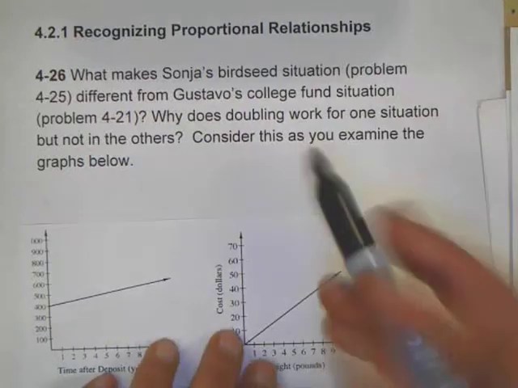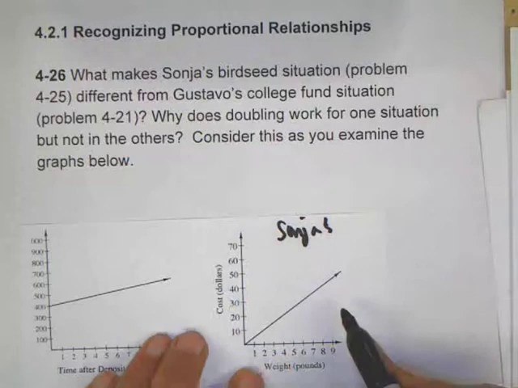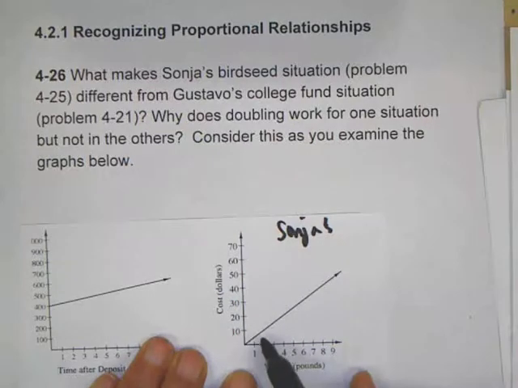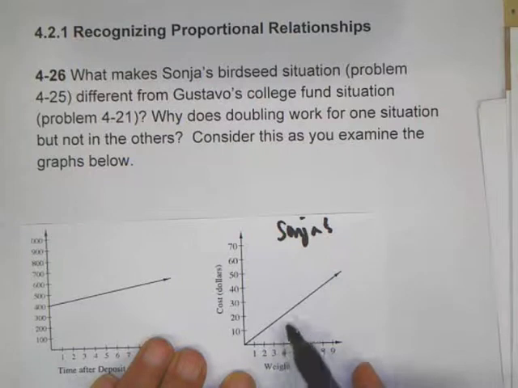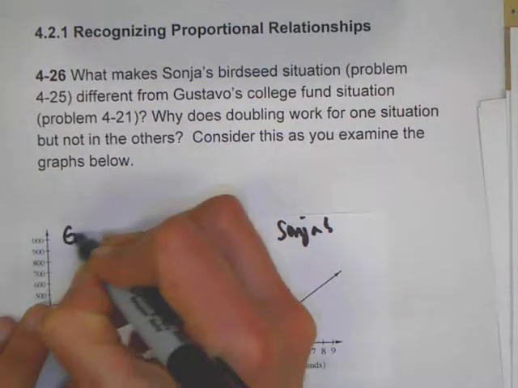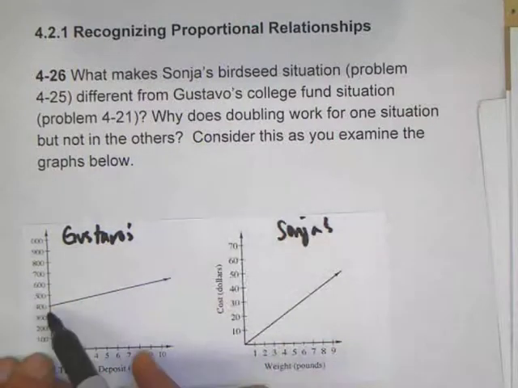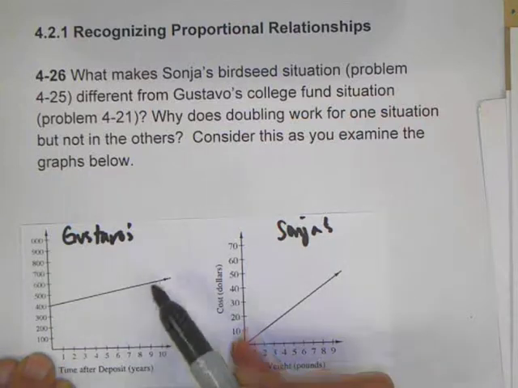So here's Sonia's problem, and she's buying birdseed. So she buys 2 pounds, and she spends about $10, and she buys 4 pounds, and she spends about $20. So there's this kind of effect in terms of like a direct relationship. This other problem refers back to Gustavo's problem, where his grandmother put a certain amount in the college fund, and then he saw it growing over time.